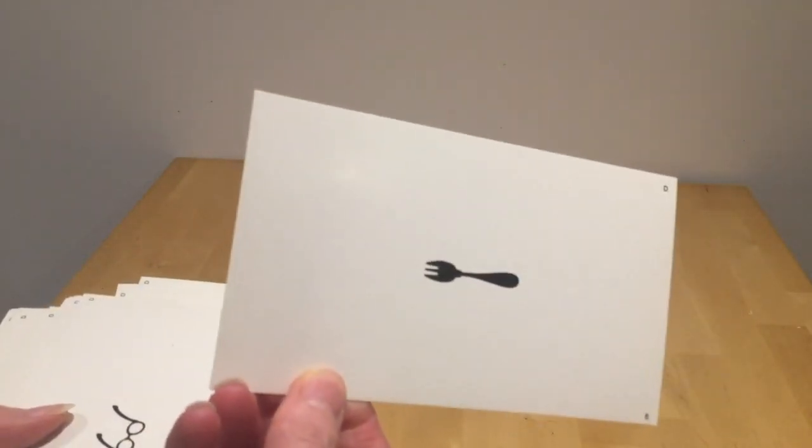And again, you're going to record when the child or young person makes an error. Here we have our fork at set 6. And note that down. Unfortunately, I don't have the correct recording sheet with me to show you how to record it, but it is fairly straightforward.